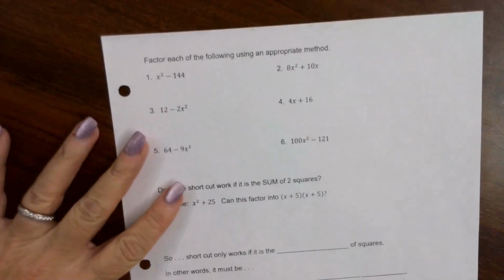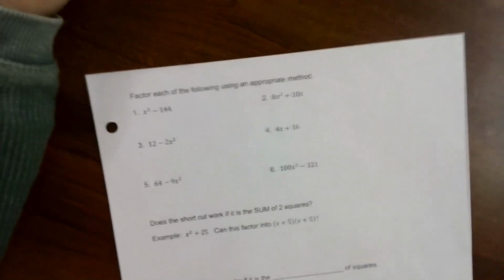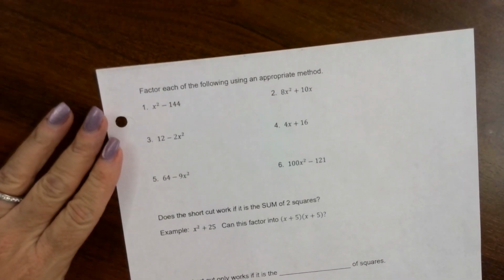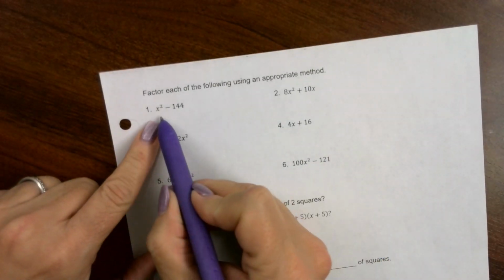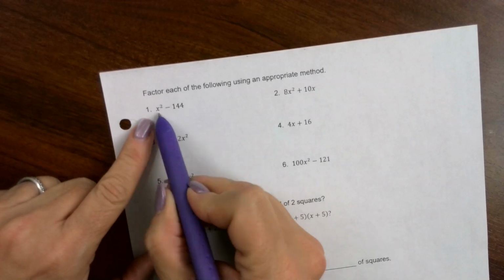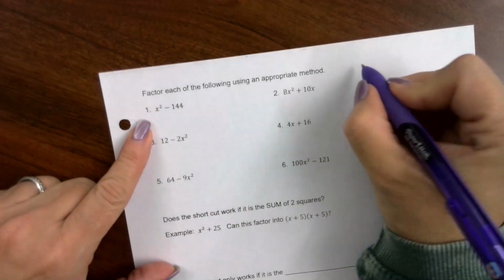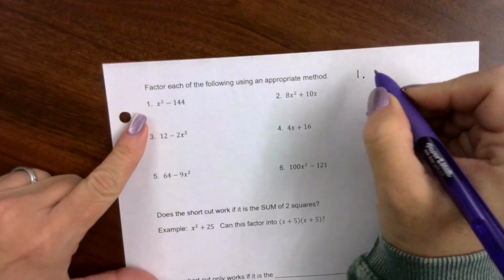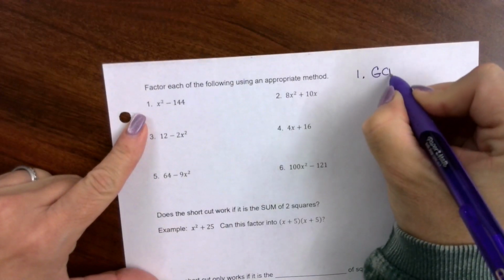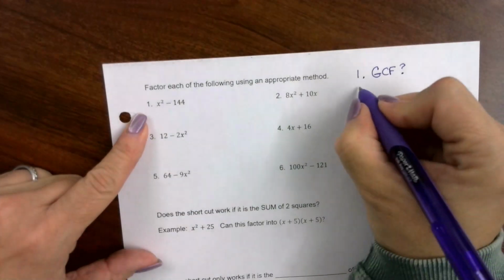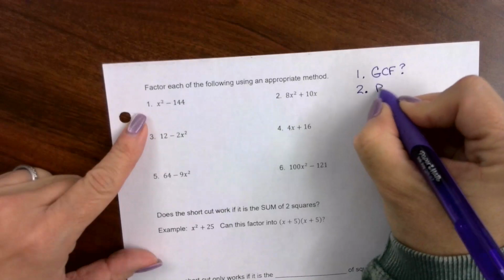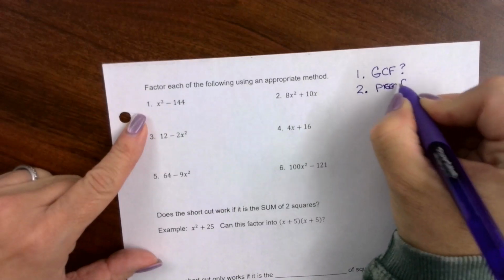All right, so let's look here. So this is a little bit of practice. So it says factor the following using an appropriate method. So first thing I'm going to ask myself is, can I pull out a GCF? And I can't because I don't have a number here. So over here, first question is there a GCF? Can I pull out a GCF? That's what we want to do first. The next thing I'm going to ask myself is, are these perfect squares?